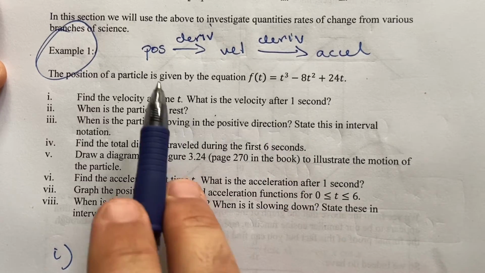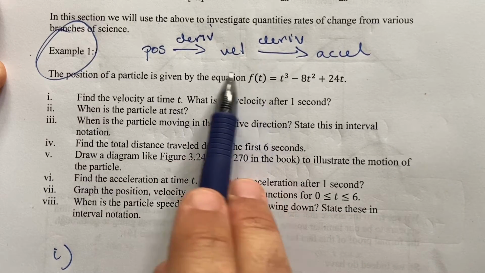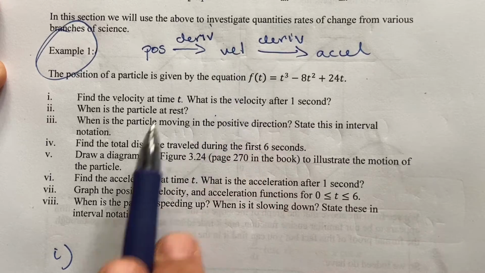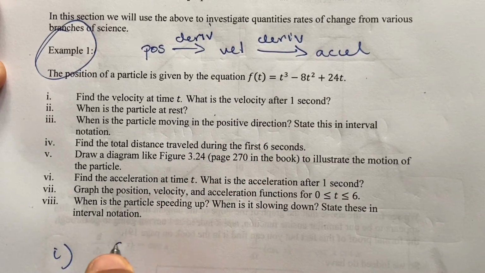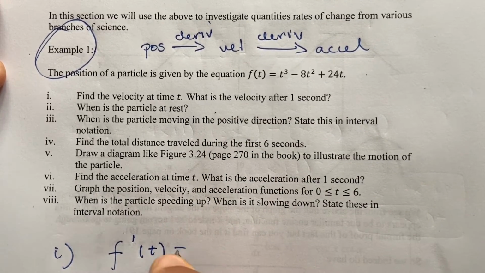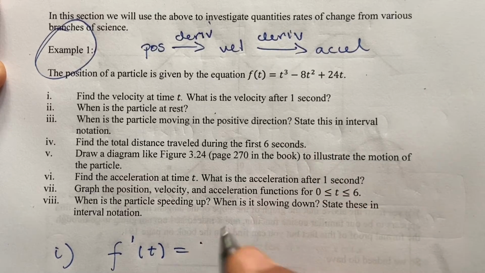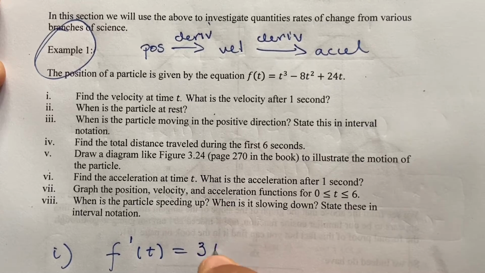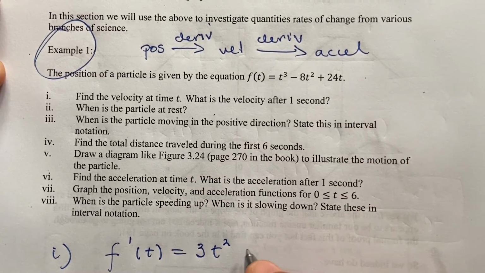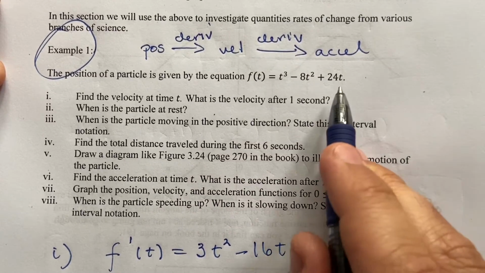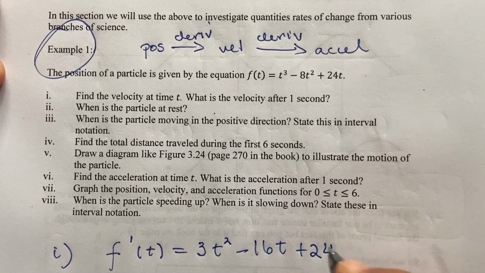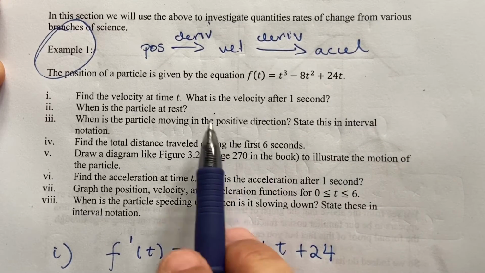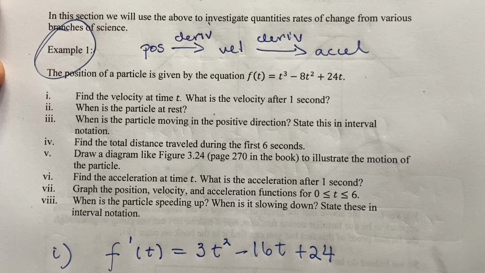So part 1, it says find the velocity at time t. So the velocity, as I said, we're given a position function. So I need to take one derivative and I'll have a velocity function. So f prime of t will be, by the power rule, the 3 comes down and we reduce the power by 1. So 3t squared minus 16t plus 24. So this would be the velocity at time t.